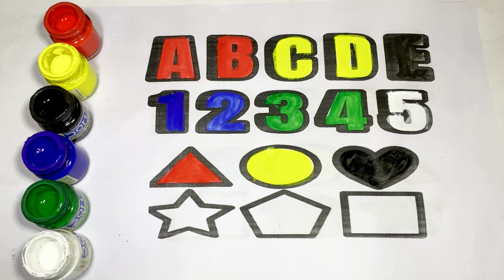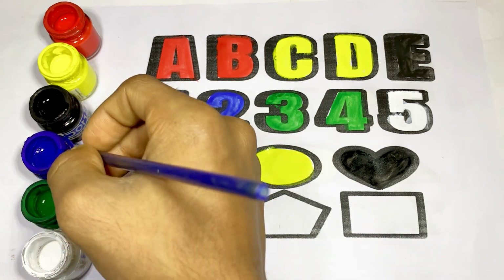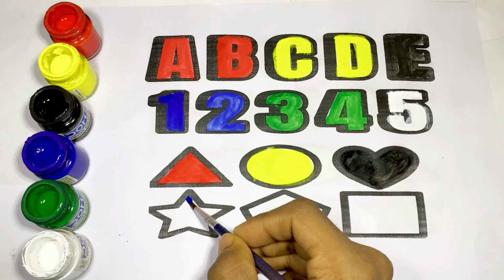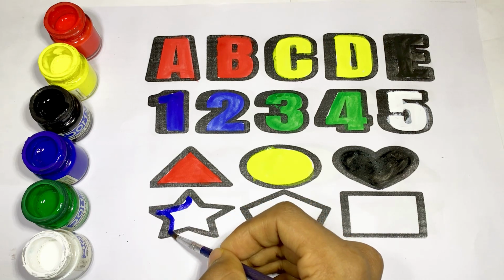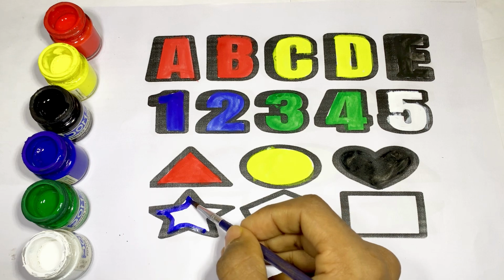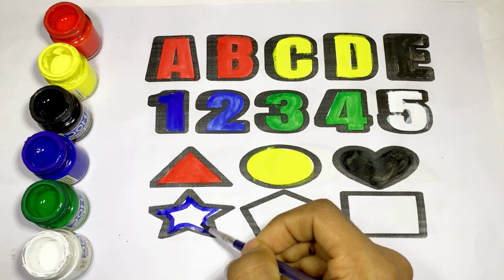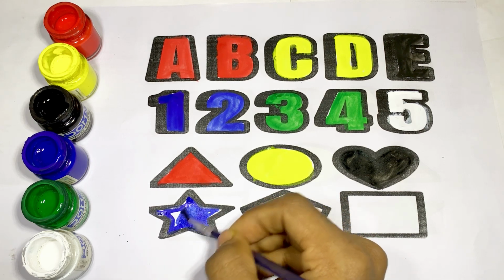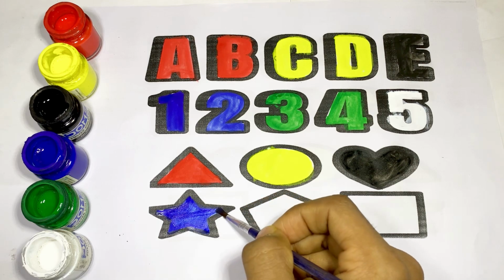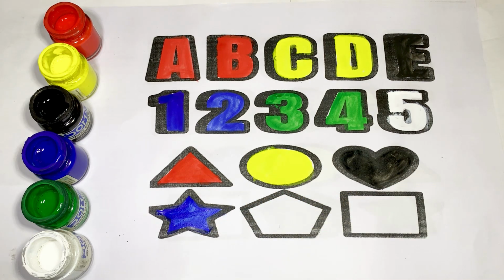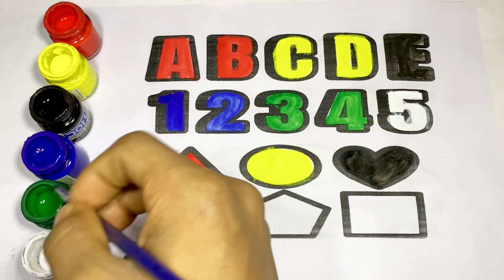The shape of star. And here is blue color. Kids, now pentagon. The shape of pentagon. And here is green color.